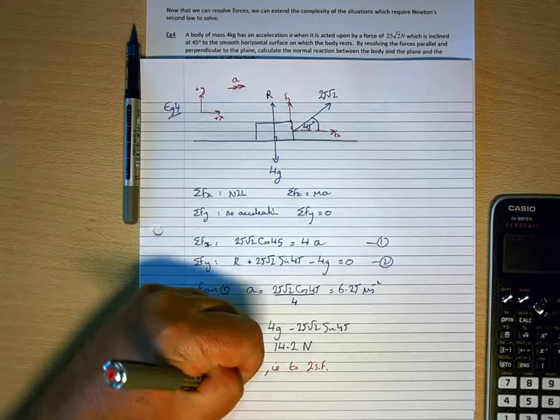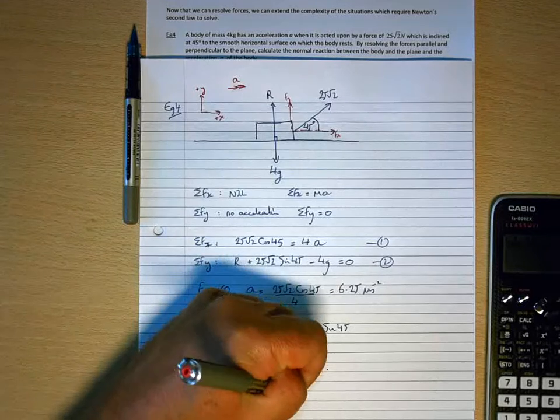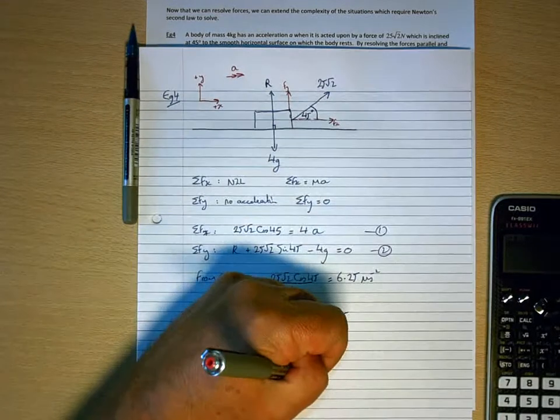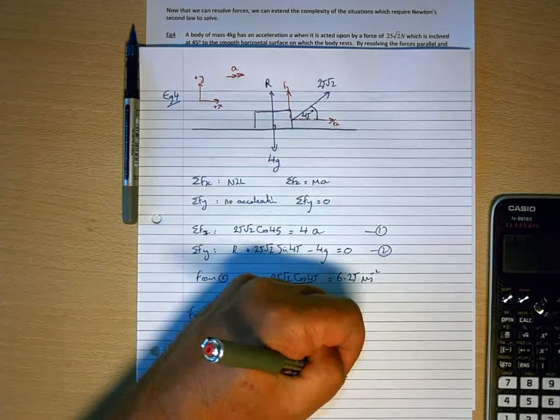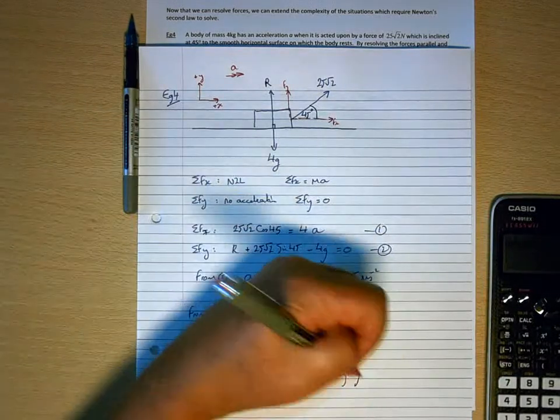any solution to an equation containing g also needs to be given to 2 sig figs.